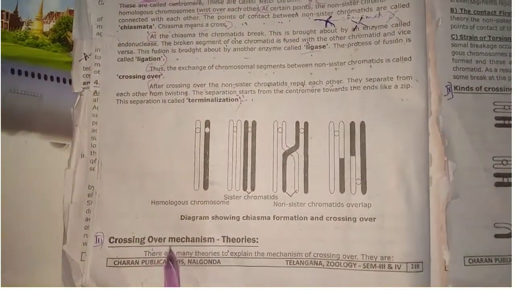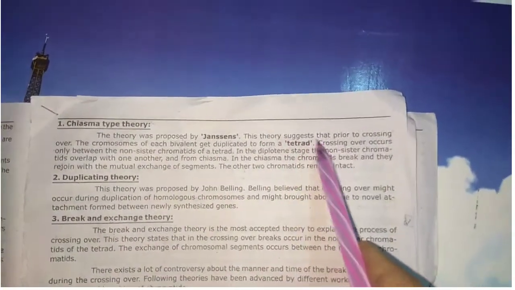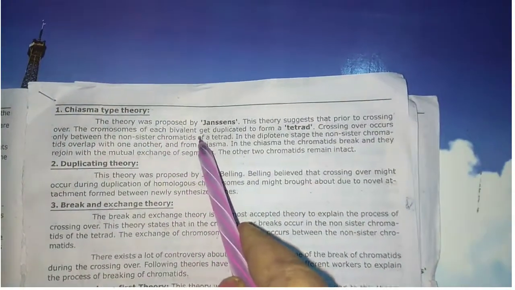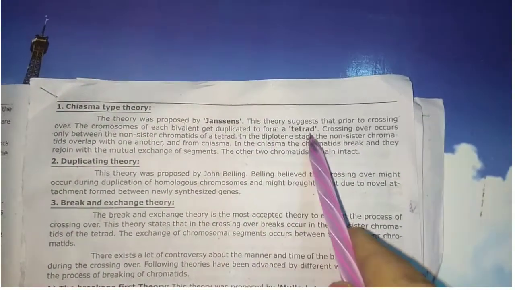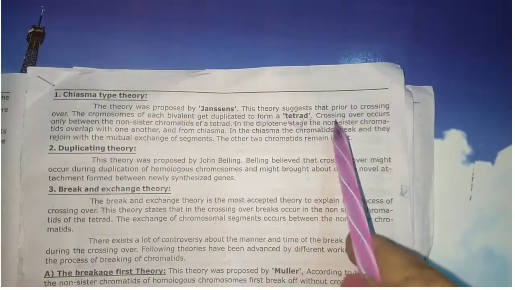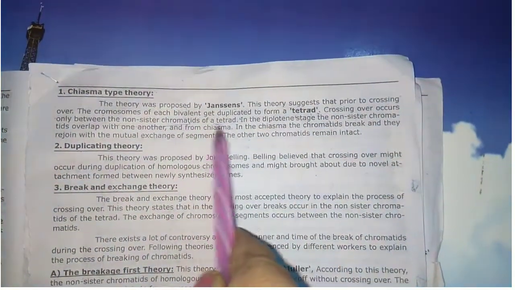Next, the third subheading is crossing over mechanism theories. There are 3 theories present. We will discuss them very briefly. The first one is the chiasmatype theory. The theory was proposed by Janssens. This theory suggests that prior to crossing over, the chromosomes of each bivalent duplicate to form a tetrad, as I said in the previous point. After formation of the tetrads, the crossing over occurs only between the non-sister chromatids of a tetrad.